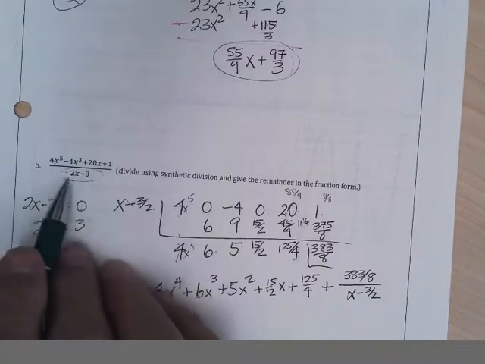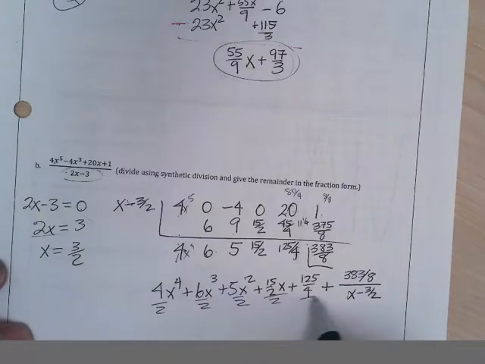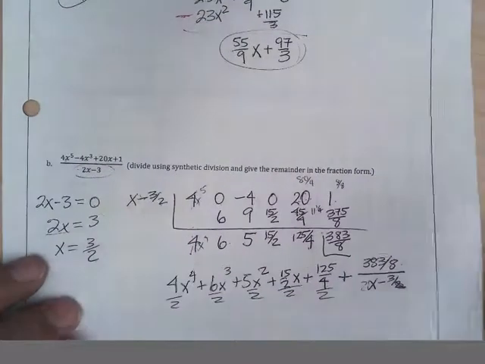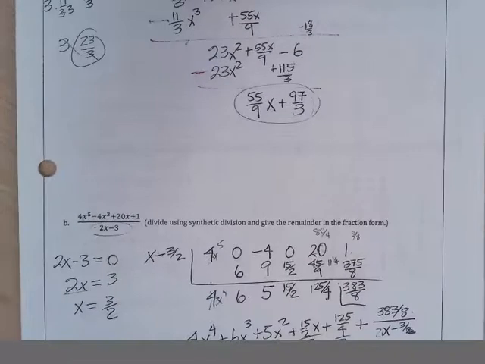And I have to divide by 2 more than that, so I should divide all of these by 2. And this divided by 2, which would make it look like 2x minus 3. A little bit confusing. I won't make that one that difficult. Okay? That's page 3.